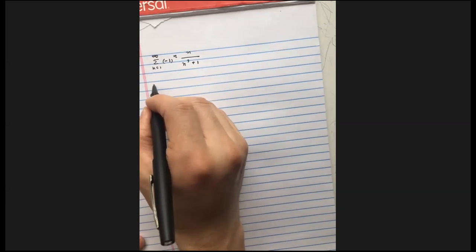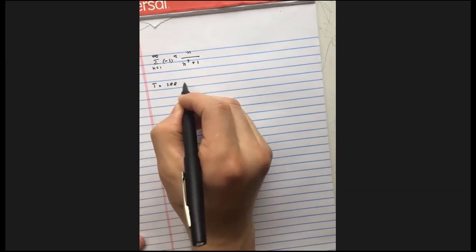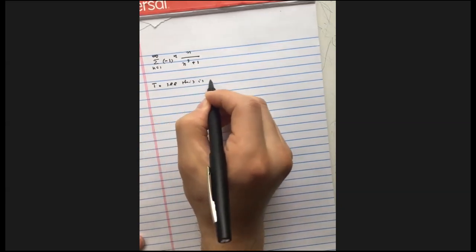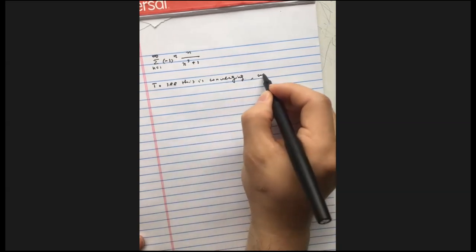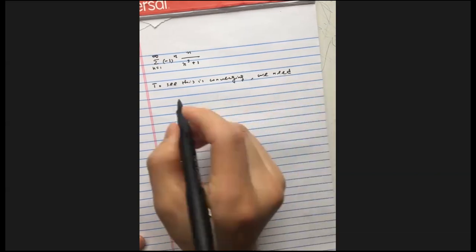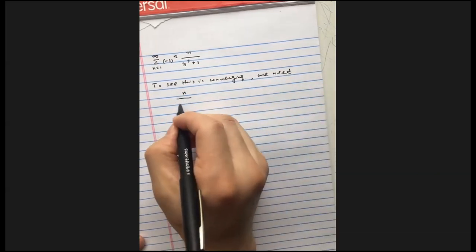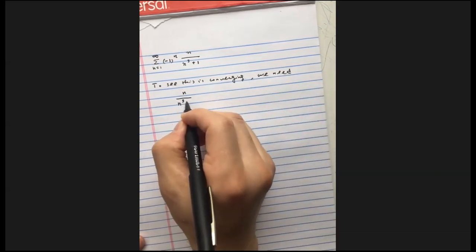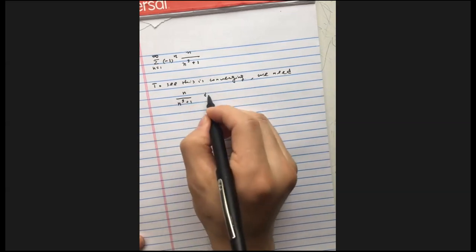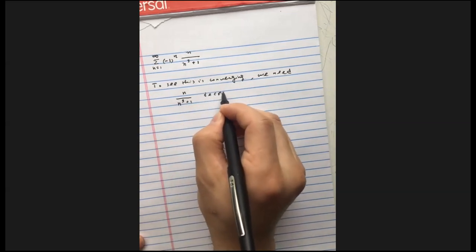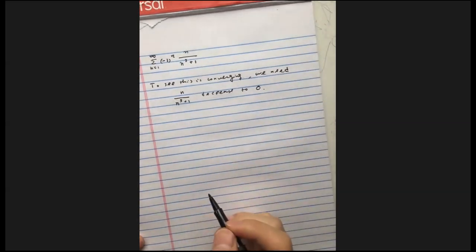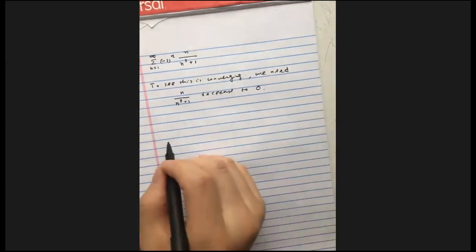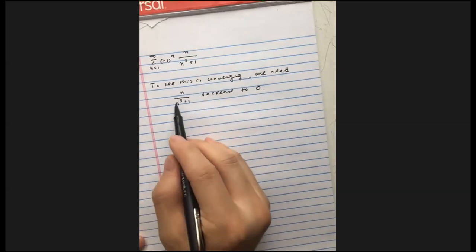So to see this is converging, we need n over n cubed plus 1 to be decreasing to 0, right? That's the thing we want. Is this true that n over n cubed plus 1 is decreasing to 0?